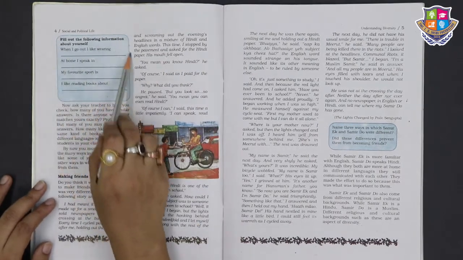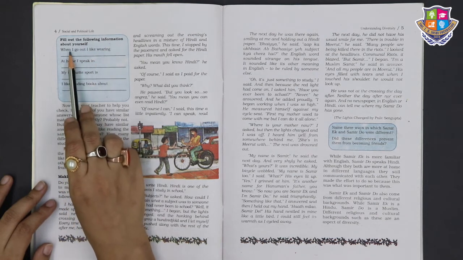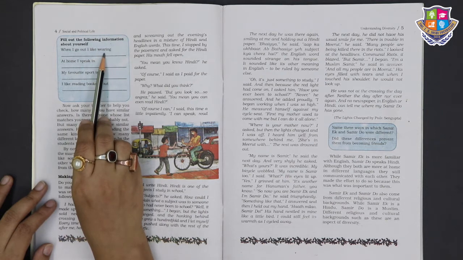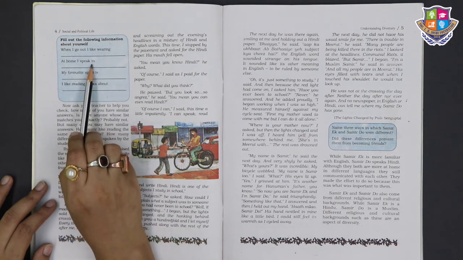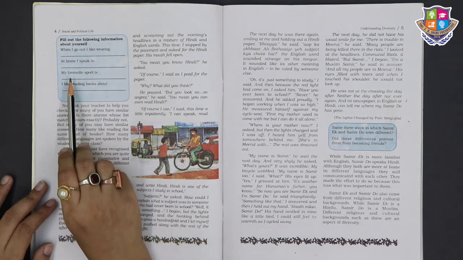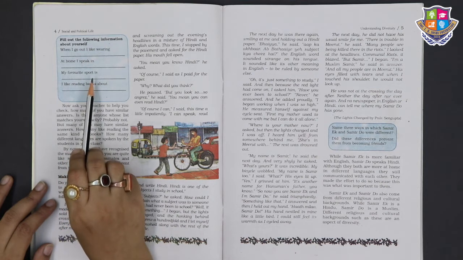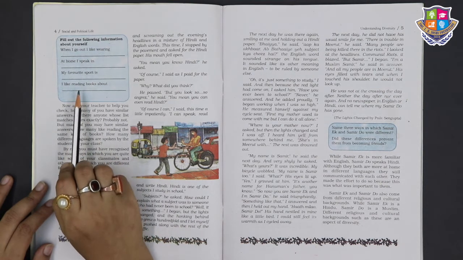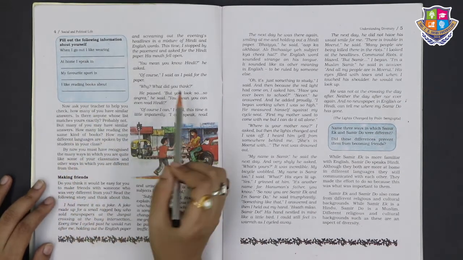Now inside this box, you need to fill out the following information about yourself. When I go out, I like wearing. So when you go out, what do you like wearing? At home, I speak in which language you speak with your parents. My favorite sport is. So your favorite sport. I like reading books. About which books you like reading. So all this you have to fill up.